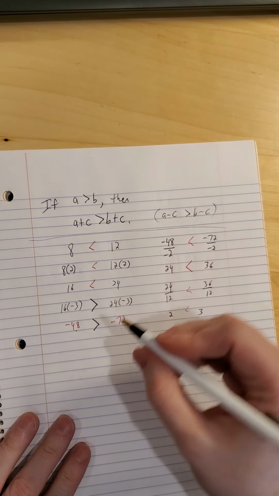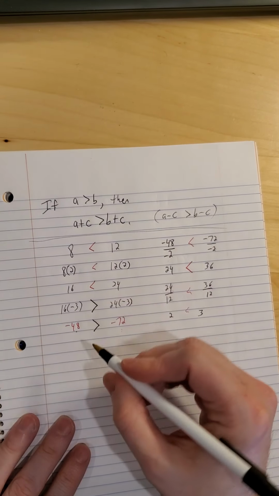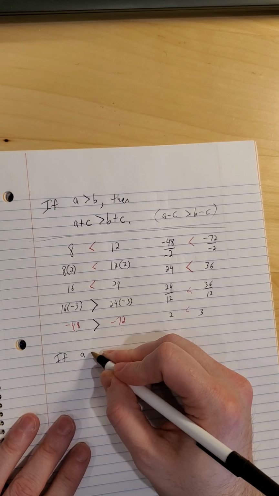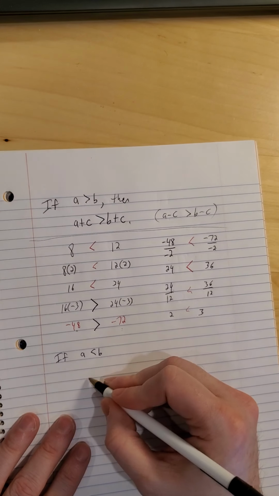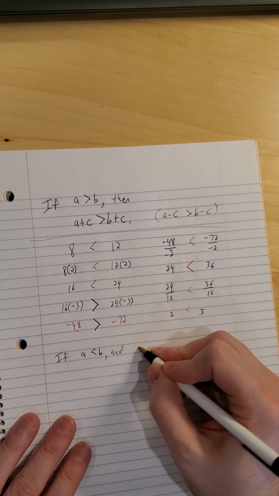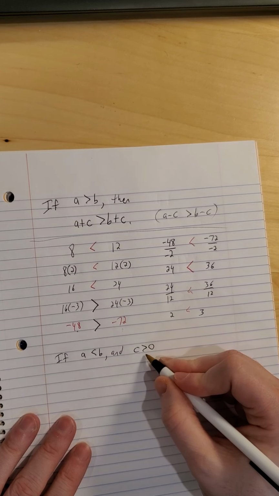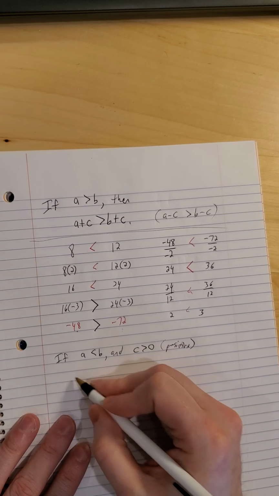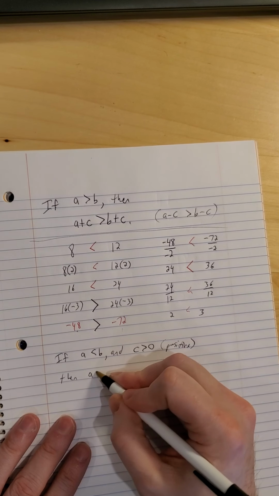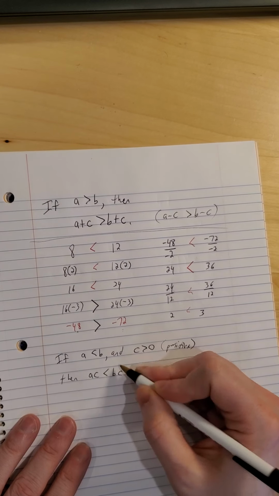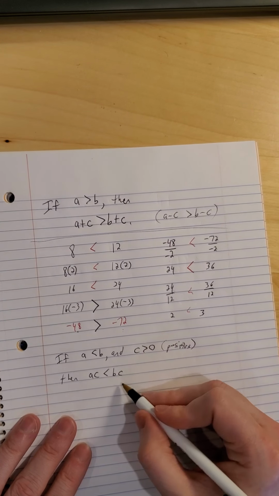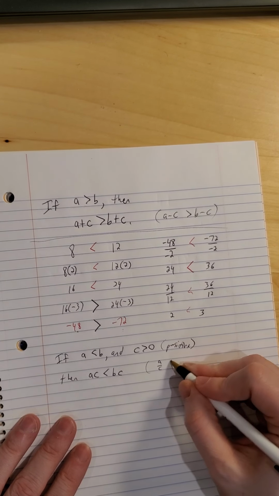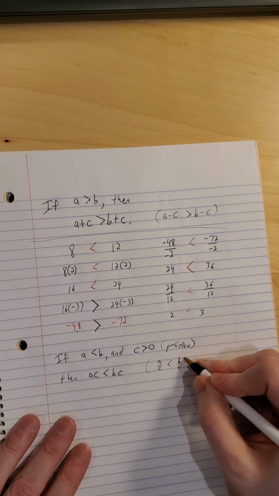So our statement for multiplying and dividing is actually more complicated than for adding and subtracting. So we'll start with if A is, well, let's say less than B, and C is greater than 0. Greater than 0, remember, is implying positive. Then AC is still less than BC. In other words, the inequality won't move if you multiply both sides by a positive or divide both sides by a positive, since division is multiplication by a reciprocal.